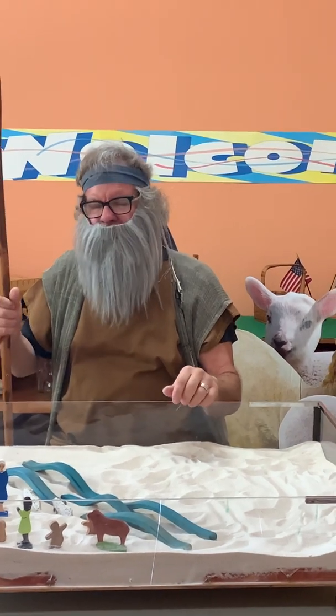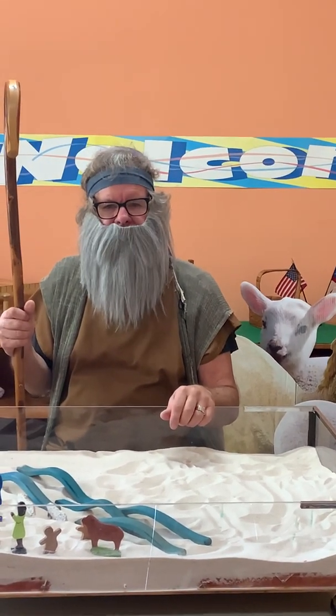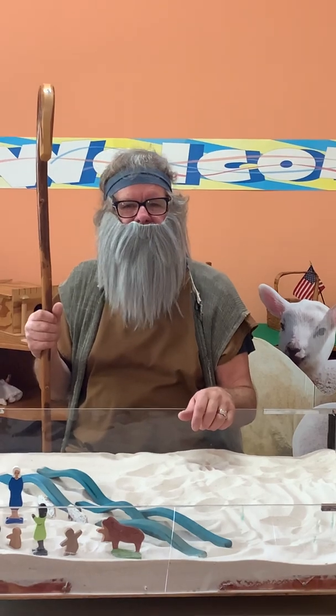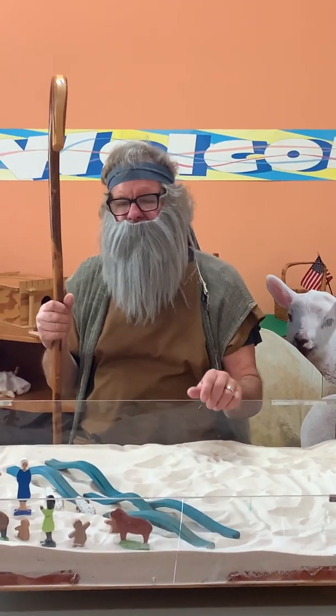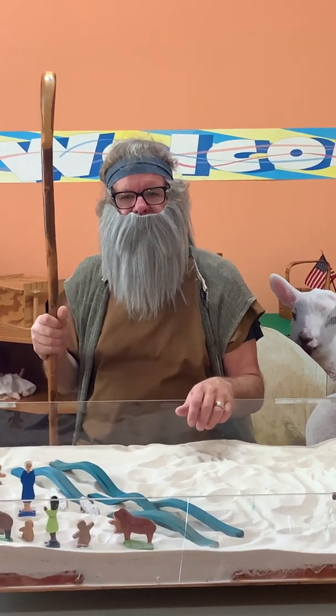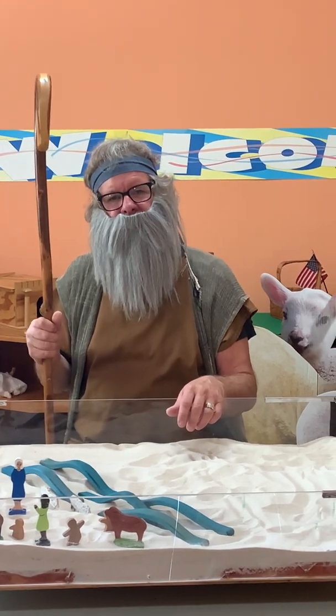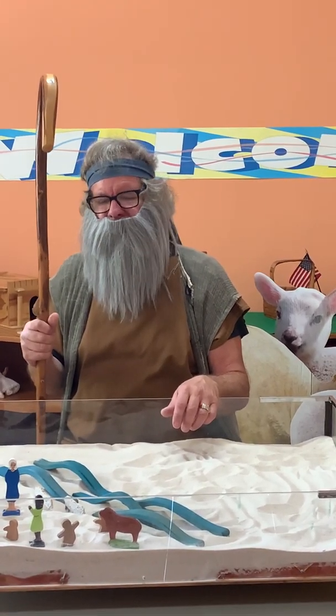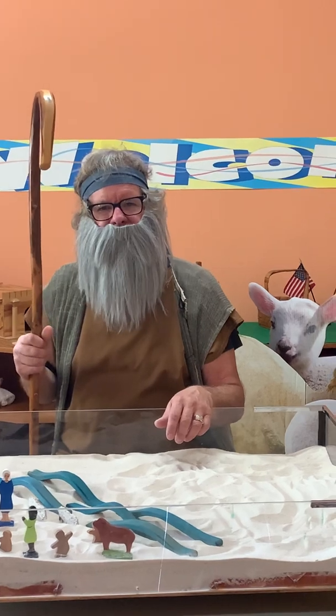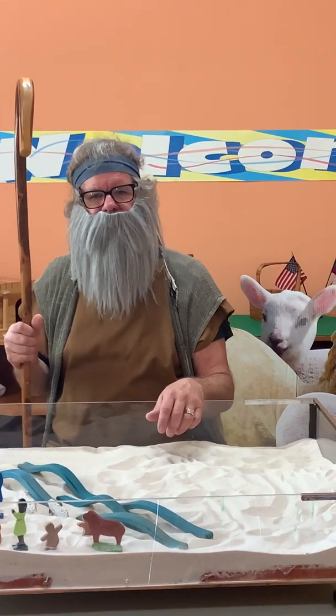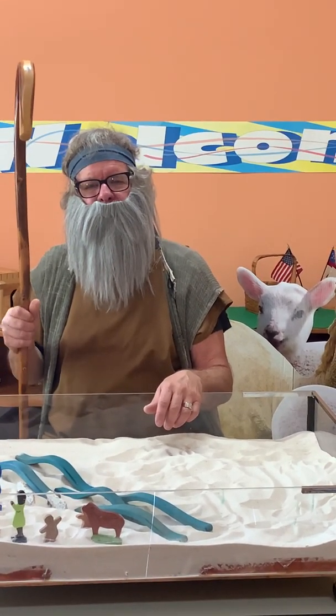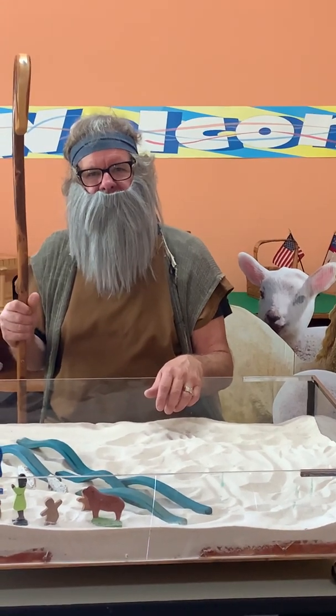So think about the parts of the story that you like. Think about the parts of the story that mean something to you. Because you know what? The whole idea of this story is God cares about you. God is looking out for you. So let's all think about that this week when we think about Moses and the Hebrew people and what he did for them by saving them out of Egypt.